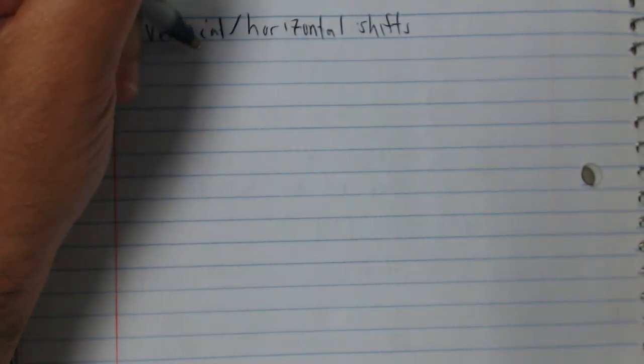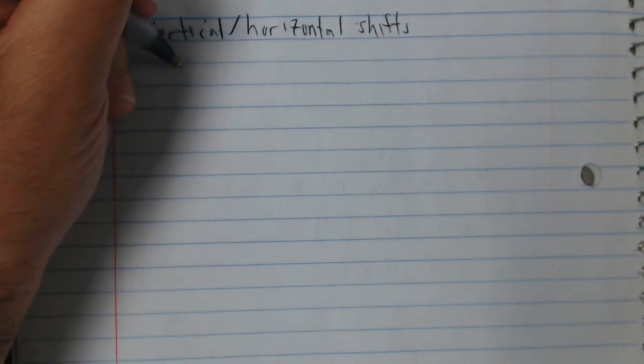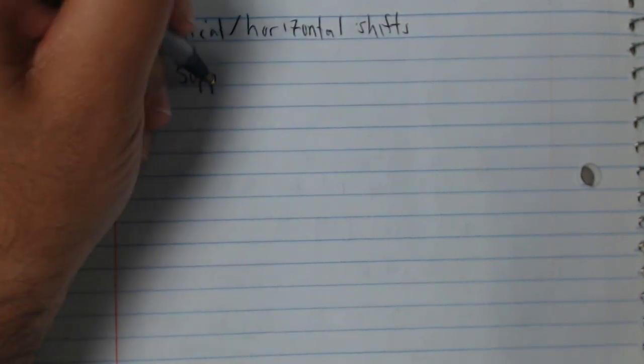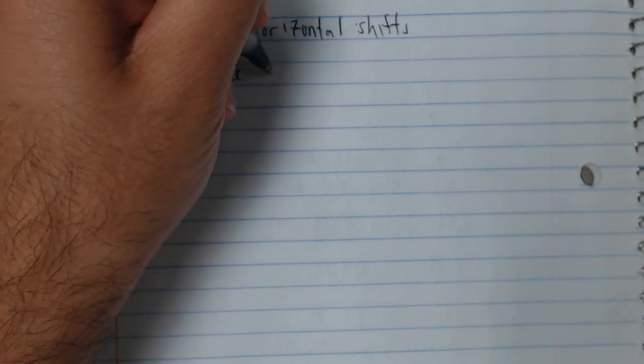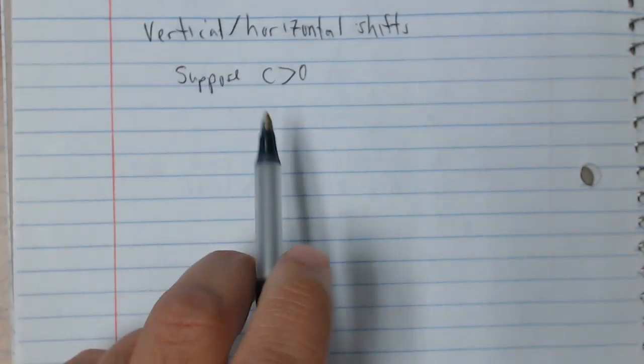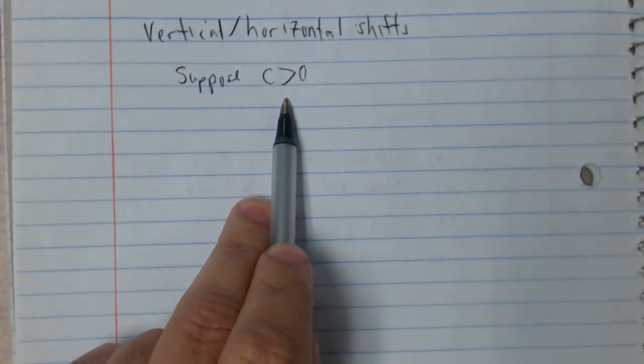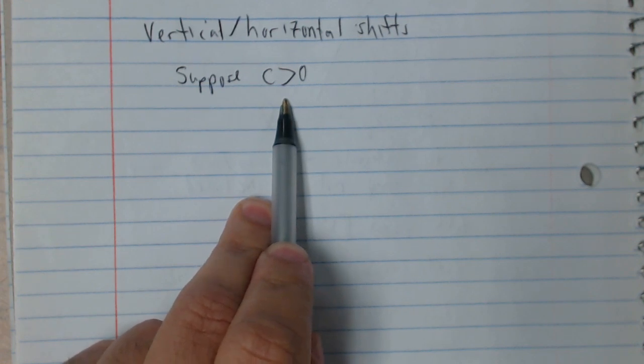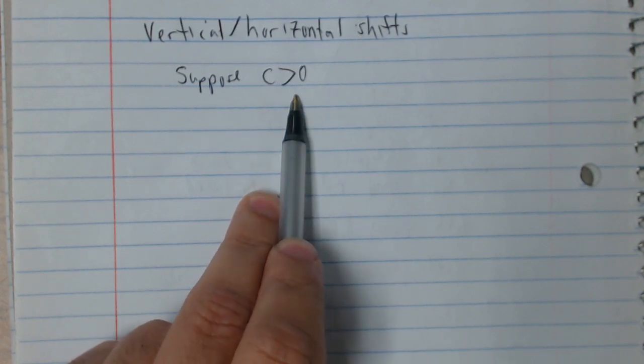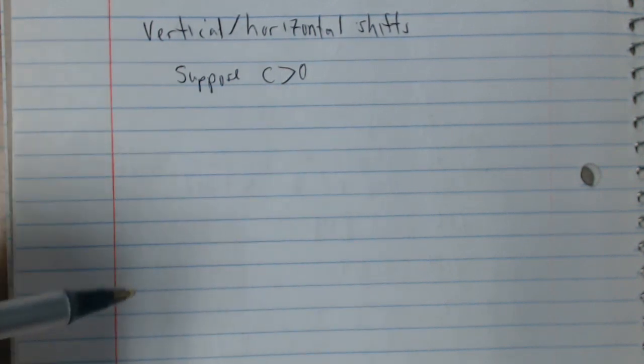So let's start off with a statement, and you'll see where this statement comes in helpful. So suppose c is greater than 0, and the reason why we want c greater than 0 is, if we're trying to generalize our vertical or horizontal shifts, we want c to be a positive number so we don't contradict what we're saying.